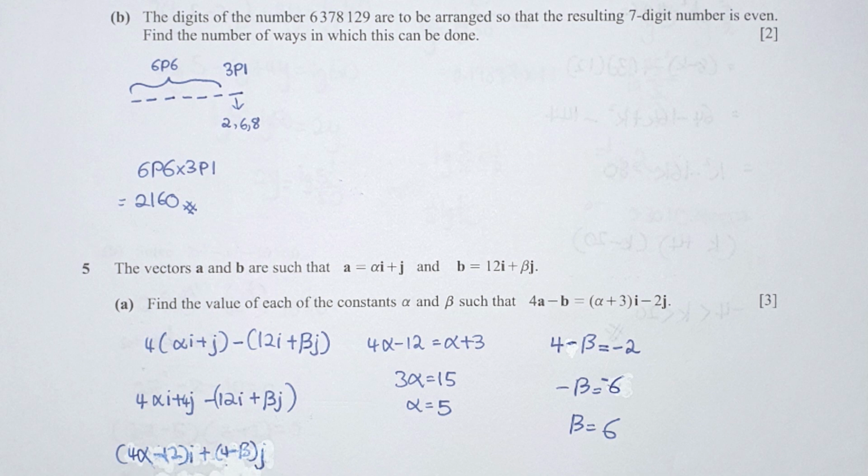So through this, you will get your 3 alpha as 5. As for the beta part, it will be negative beta is negative 6. Beta, your final answer will be 6.